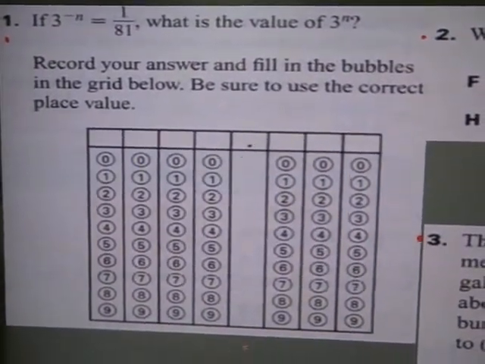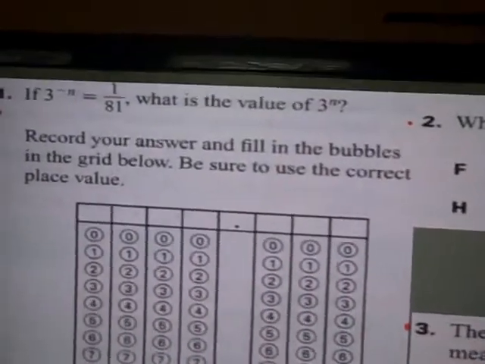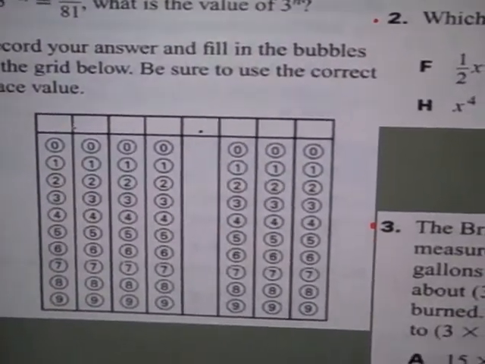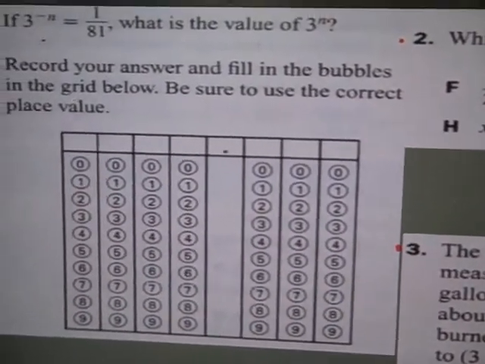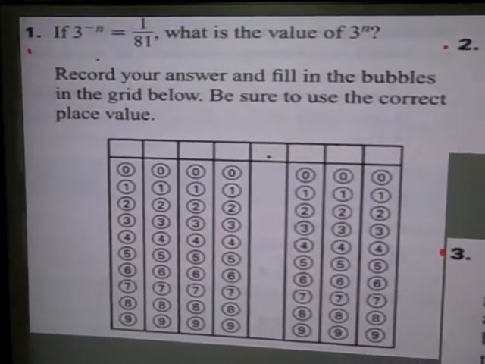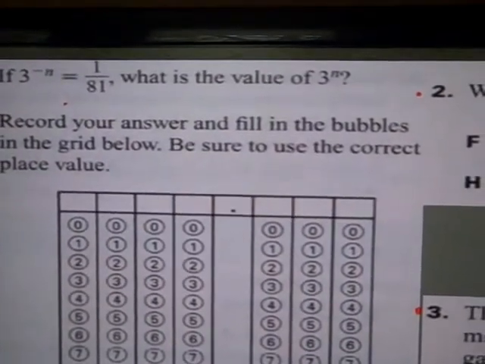Continuing on with our unit in exponents, we look at some problems that are written in test type questions. For example, a griddable answer choice. So the question is 3 to the negative n is equal to 1 over 81. What is the value of 3 to the n?